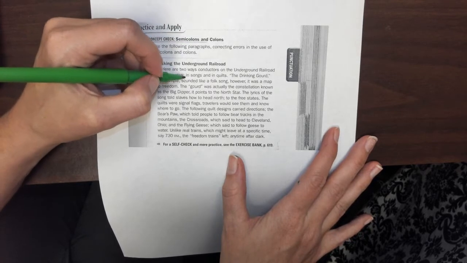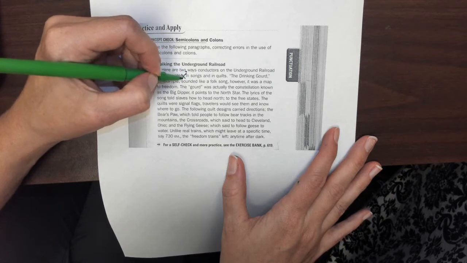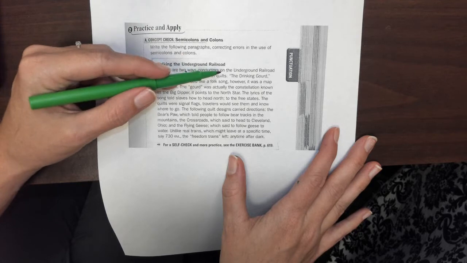Here there's a semicolon. That needs to be a colon, so cross that out and put a colon right there instead to introduce the list: in songs and in quilts.